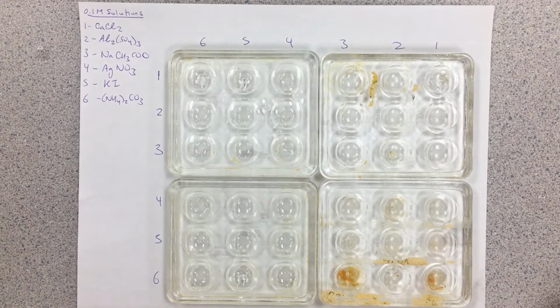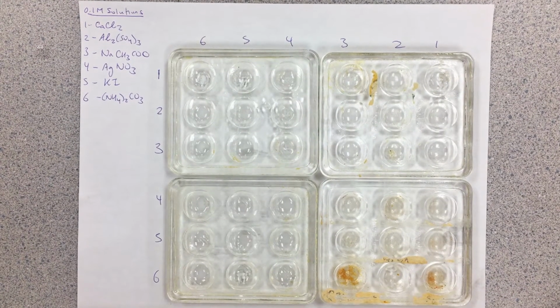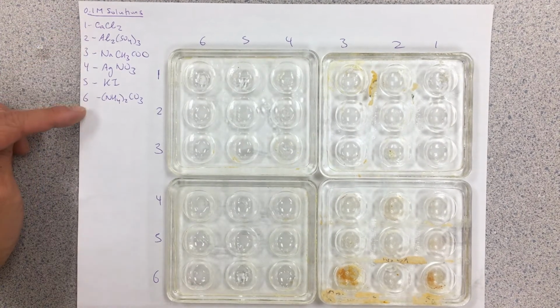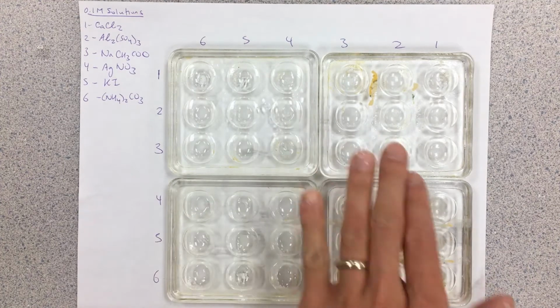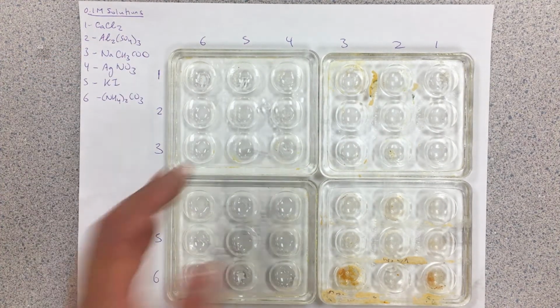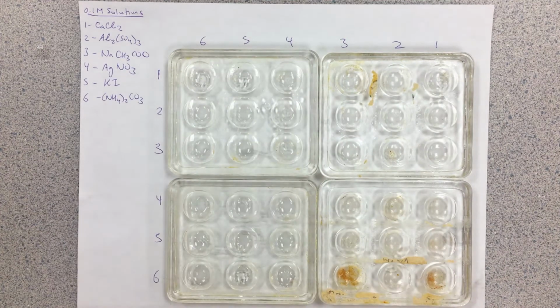Okay, so for this precipitate lab here, we're going to be mixing 6 solutions. They are all at a concentration of 0.1 molar. Here are the identities of the 6 solutions. I have a few spot plates here lined up so that when we put in solutions 1 through 6, going down these rows here, 1 through 6 in this fashion, it'll do all the mixing and matching for us here.